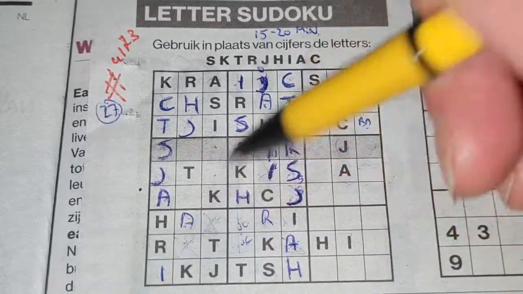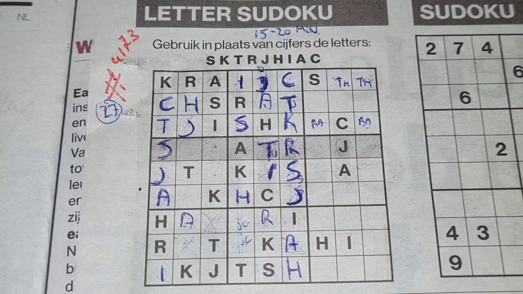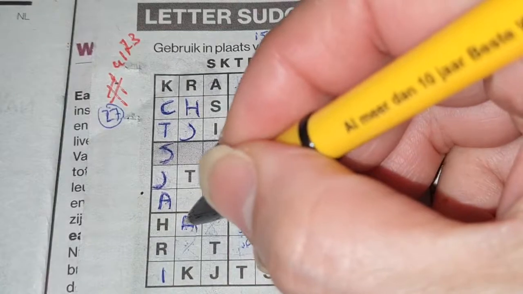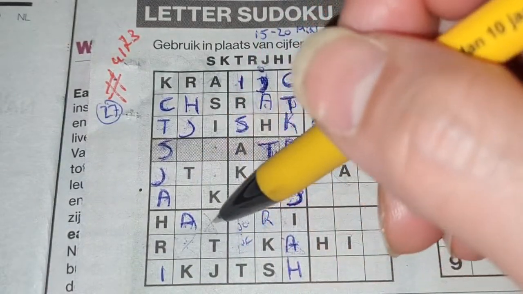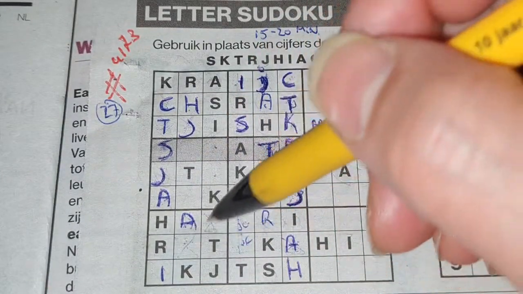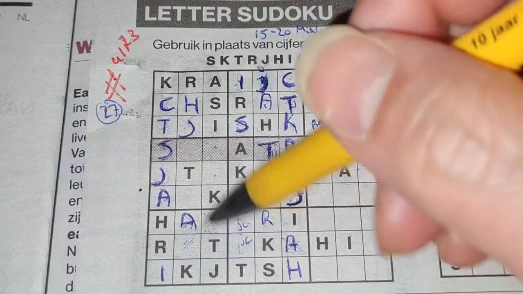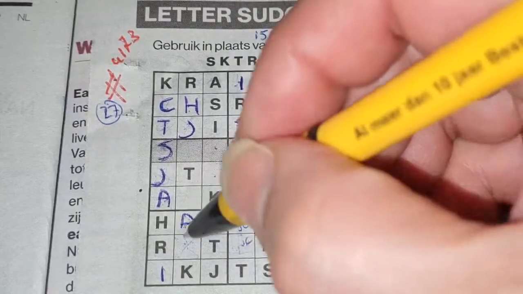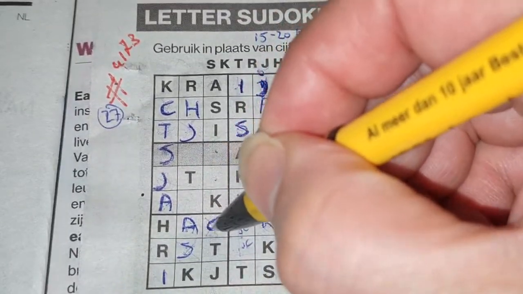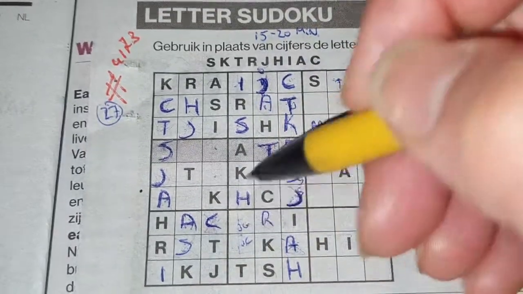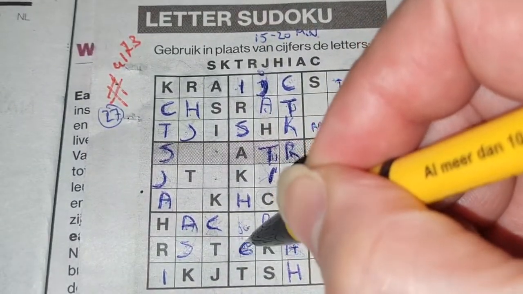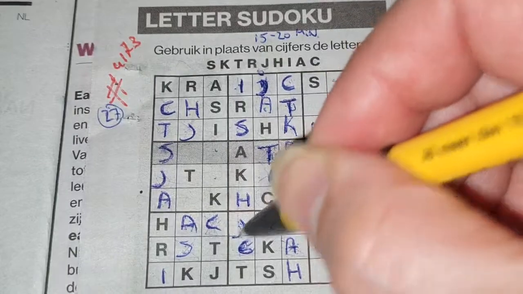Two missing letters now in this big square: S is missing and C is missing. S and C. We have an S there, no S there. The S should be here, and a C goes there. Now we have a C there, so this box can't be C anymore. That box should be a C, and this box should be a J.